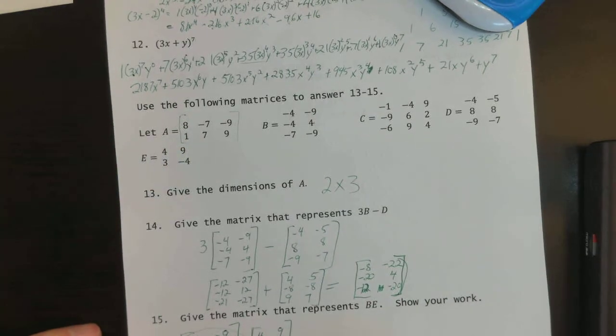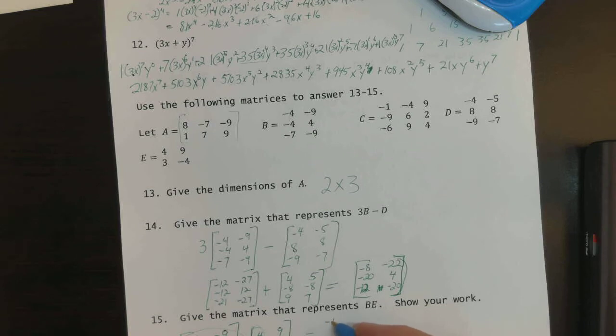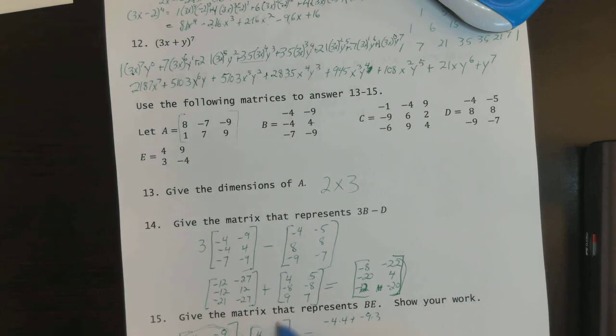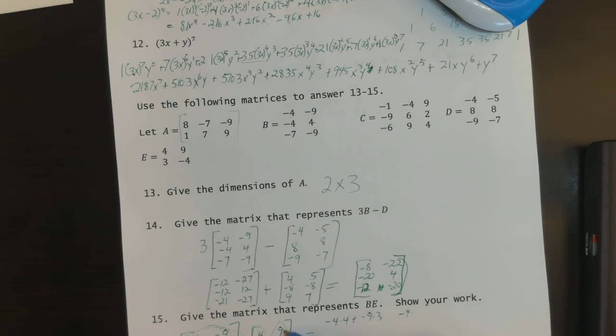Okay, row, column. First row, first column, I take negative 4 times 4 plus negative 9 times 3. First row, second column, I take negative 4 times 9 plus negative 9 times negative 4.